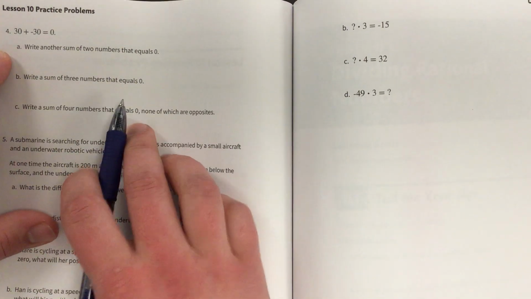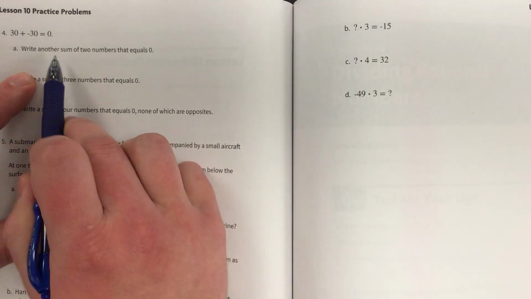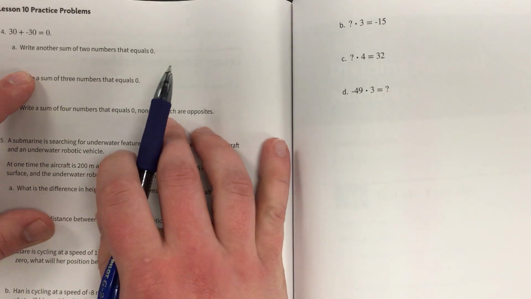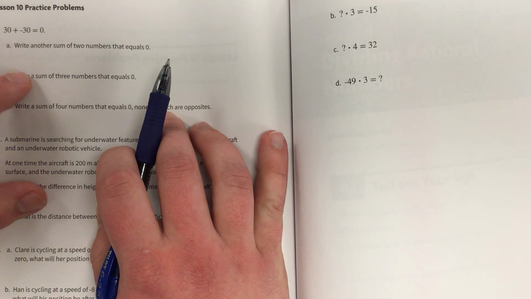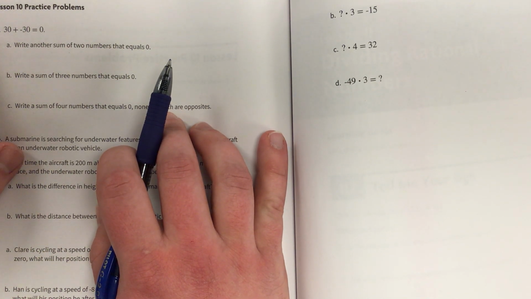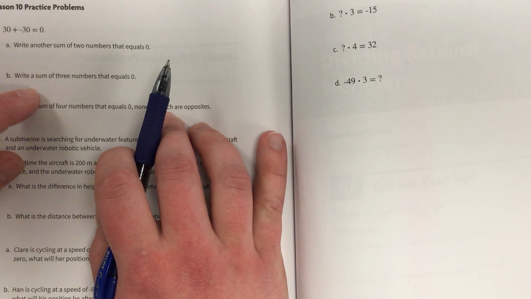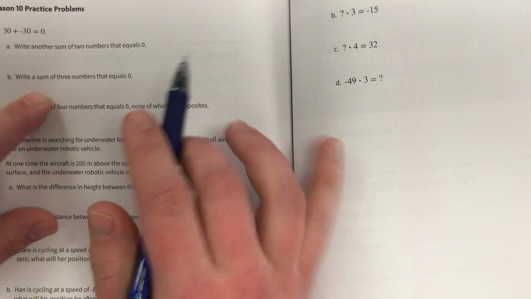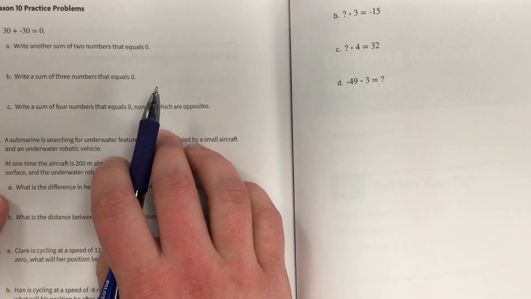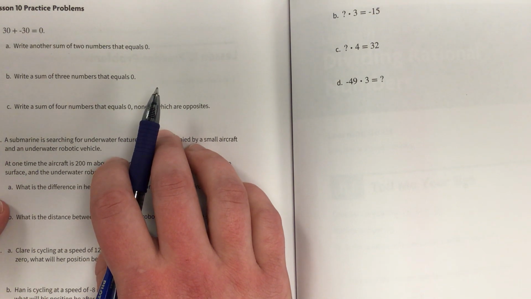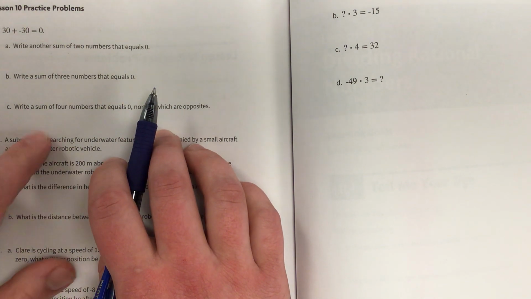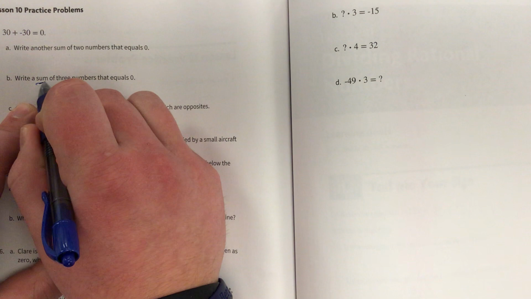4 gives us 30 plus a negative 30 equals 0. For A, it says write another sum of two numbers that equals 0. You guys know how we do that one? Yes. We just write a pair of opposite numbers there, right? That would equal 0. B says write a sum of three numbers that equal 0. So you got to come up with three numbers that add or subtract up to equal 0. Or sum, so you got to add.